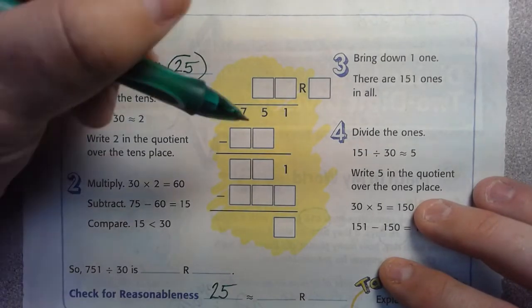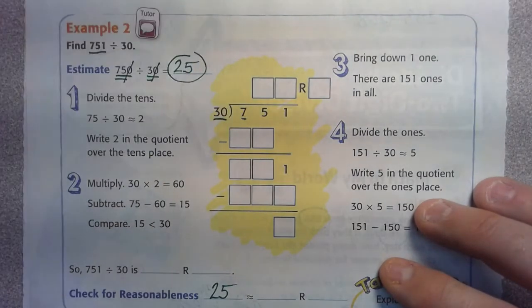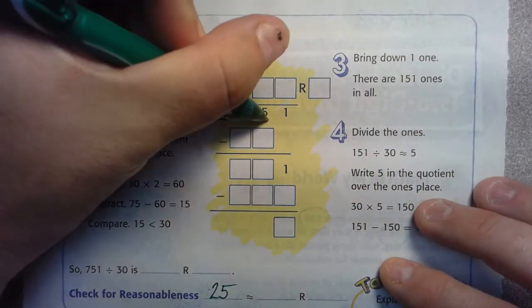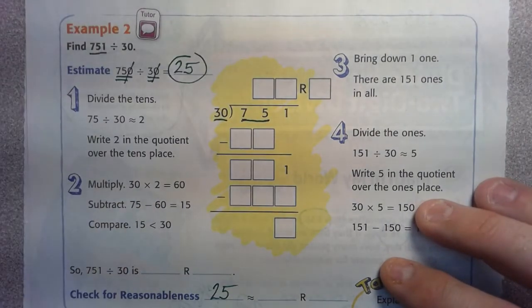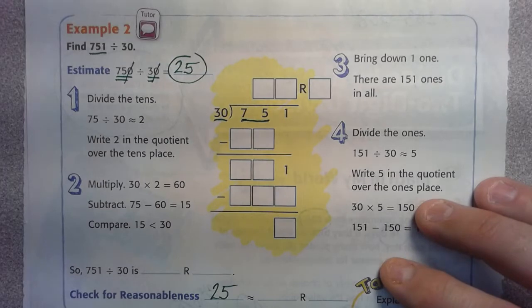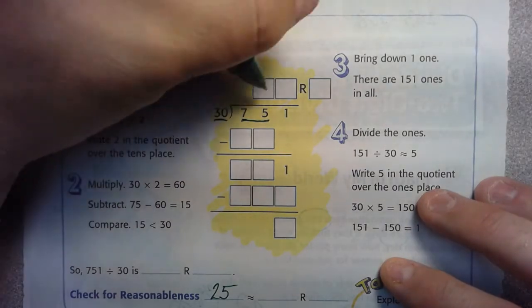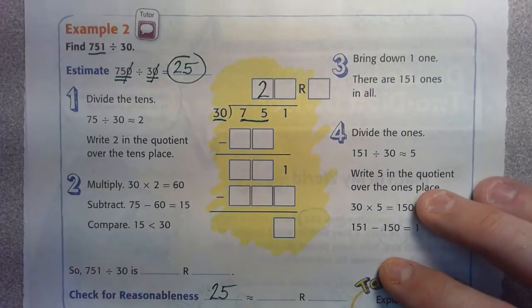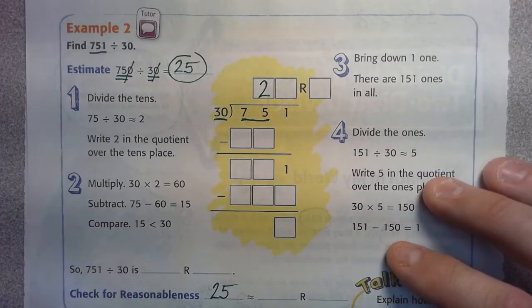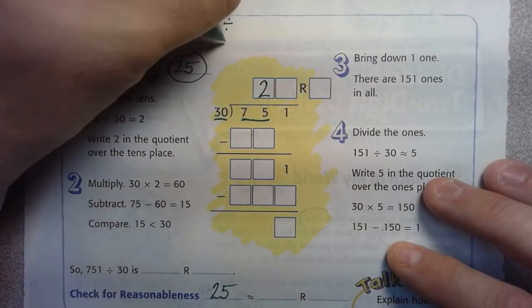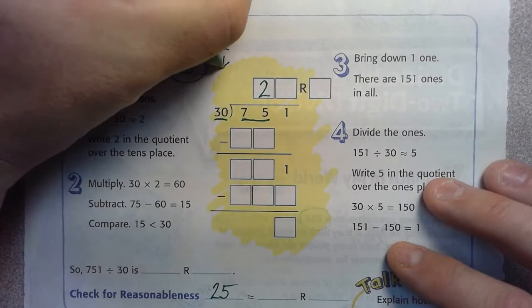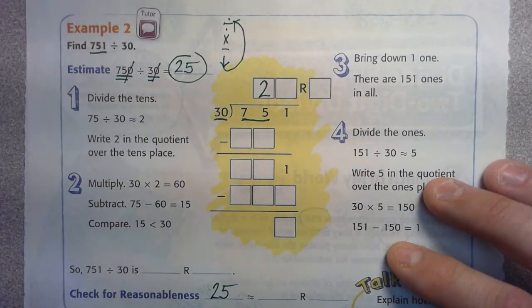How many times does 30 fit inside of 7? 0. How many times does 30 fit in 75? How many of you agree it's twice? Mikey said. You're right, twice. You put the 2 here. Mikey, let somebody else answer. All right, my next step is, again, divide, multiply, subtract, bring down, and then repeat if you bring down.